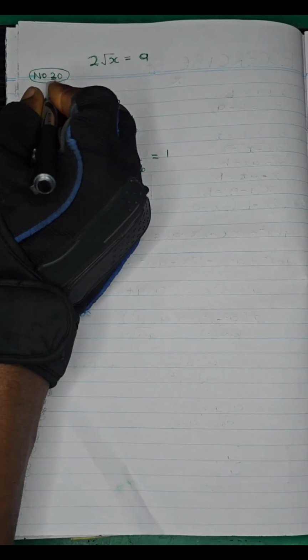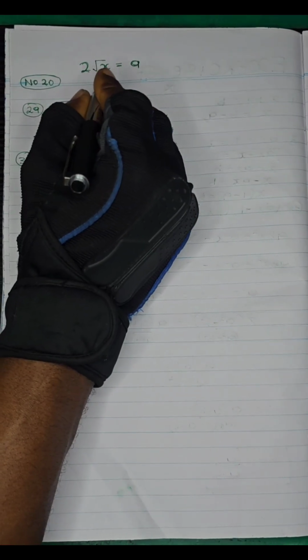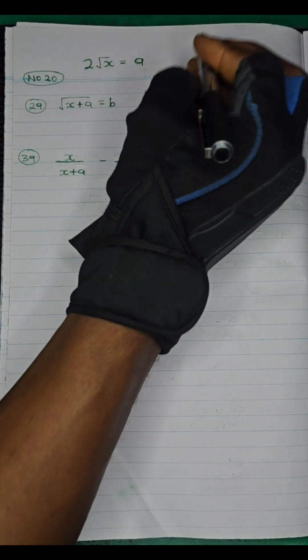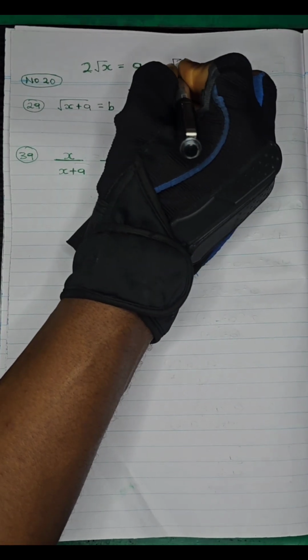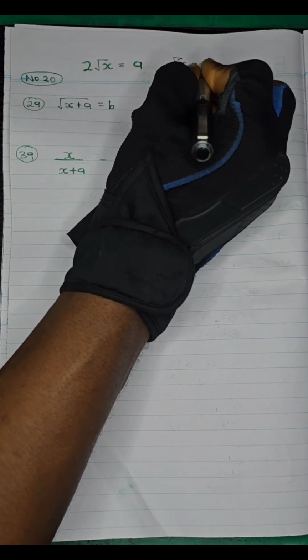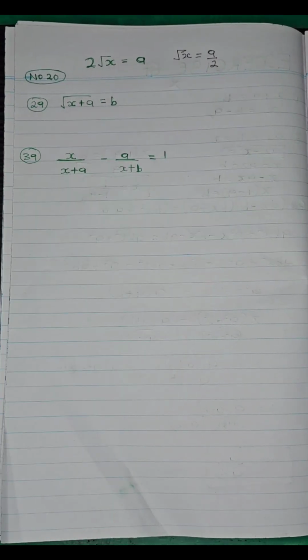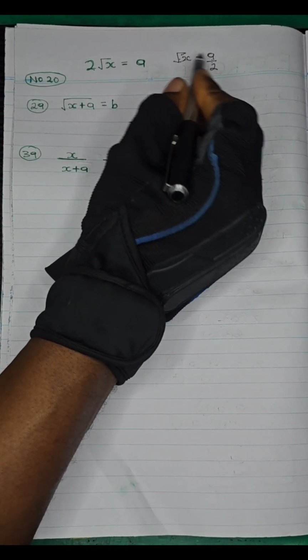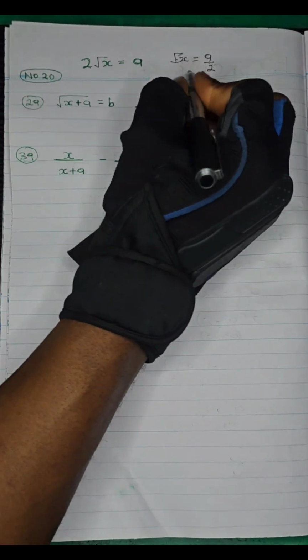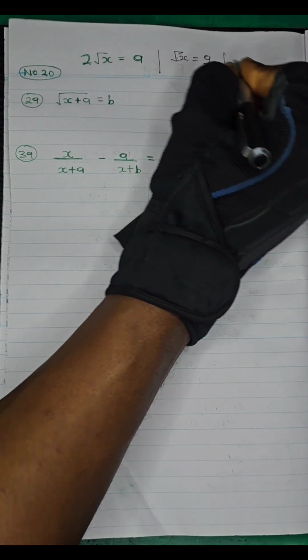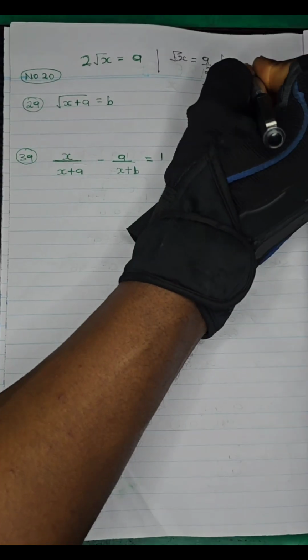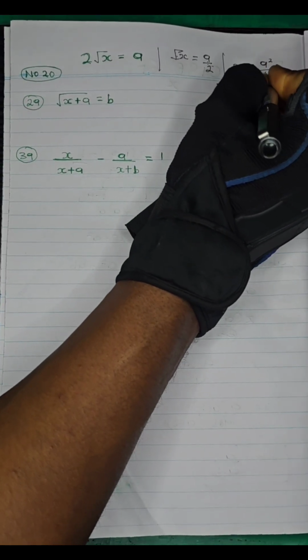So number 20, I have 2 square root of x equal to a. So to solve this, we can just simply divide both sides by 2. We now have square root of x is equal to a over 2. So you square both sides. I don't need to show you, I'm jumping steps here. When you square both sides, you have x, because square will cancel out the square root, is equal to a squared over 4. This is your final answer.